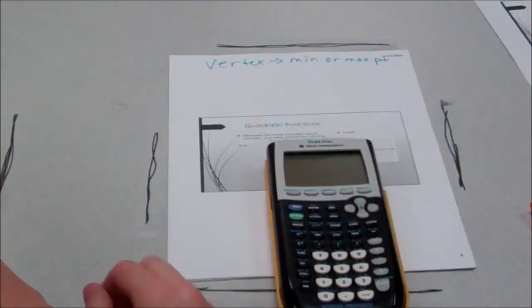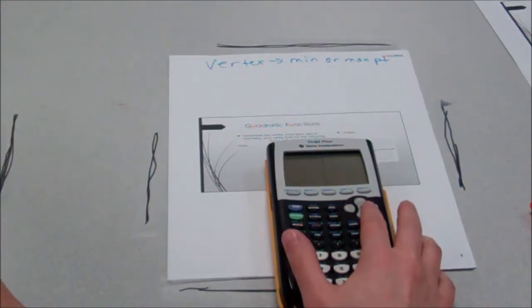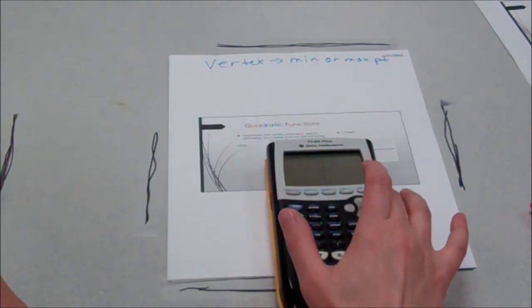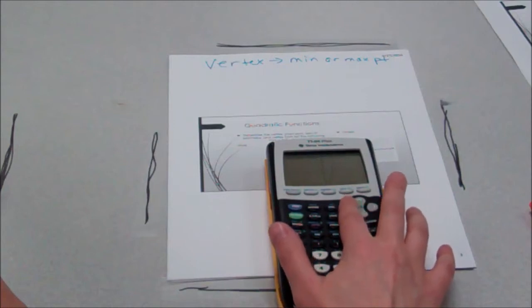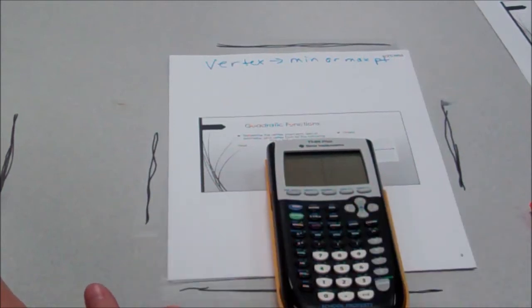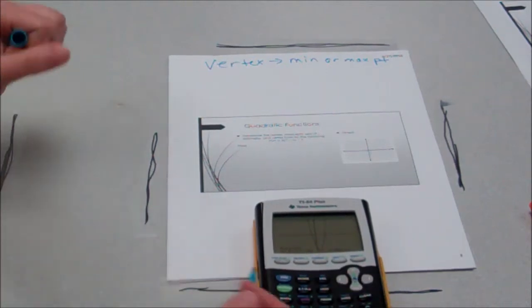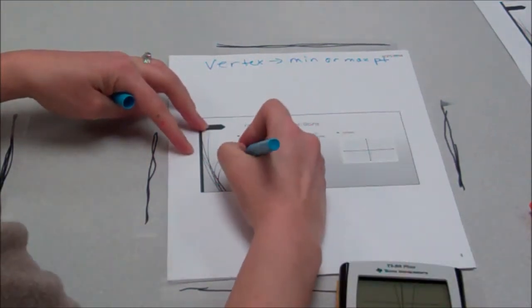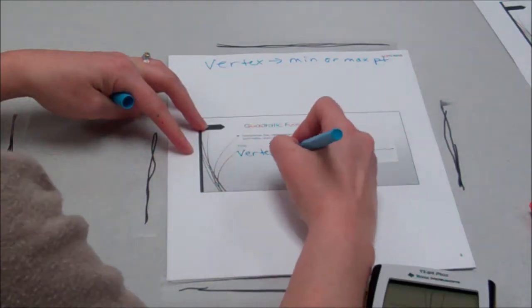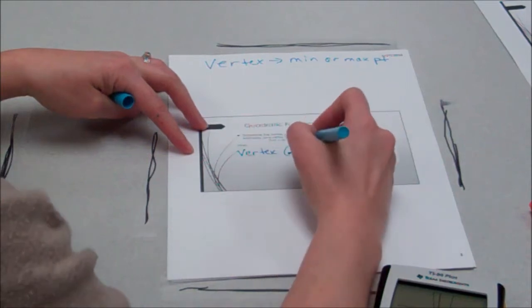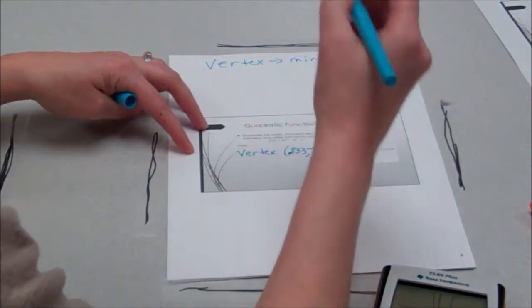So I hit second, trace, I select the minimum option, you should see a blinking X, alright? You're going to go to the left side of your minimum, hit enter, move the blinking X to the right side, hit enter. For the guess, you're going to get as close as you can and hit enter again. Alright. And if you did that correctly, you'll have your minimum point. So for my vertex, which is the minimum point, I got decimals, so it's going to be 0.833, comma, negative 9.08. Okay?